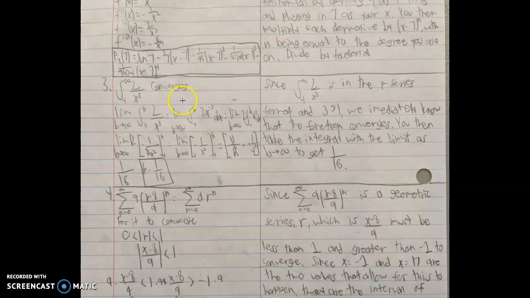After taking the integral, we did the limit as b approaches infinity, from 4 to b, of 2 over x cubed, and then put it in a simpler form: the limit as b approaches infinity of 2 times negative 1 over 2x squared from 4 to b.